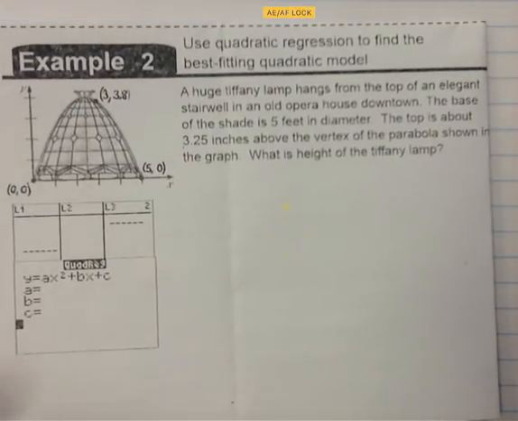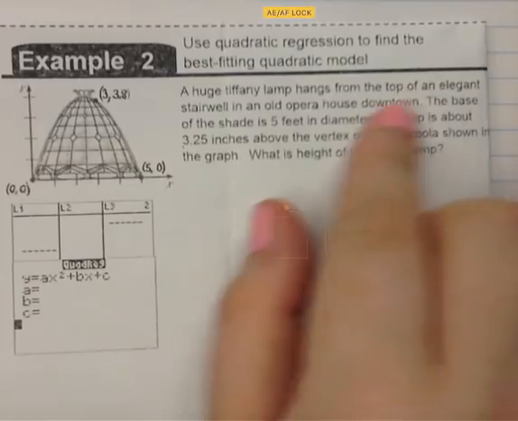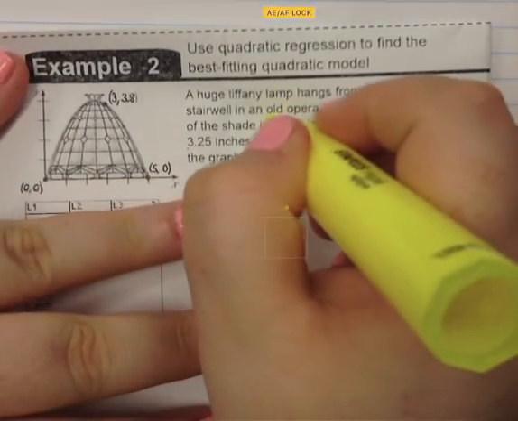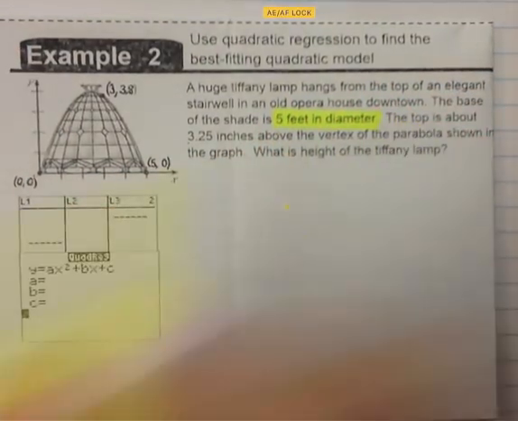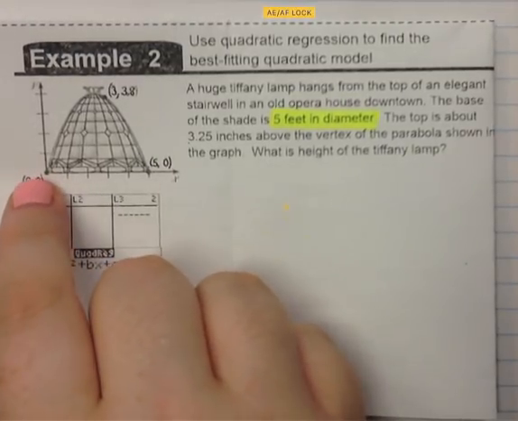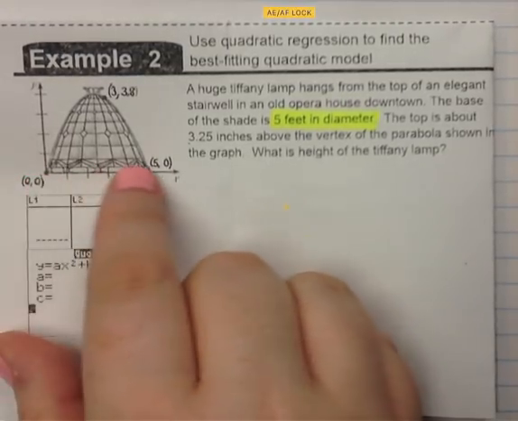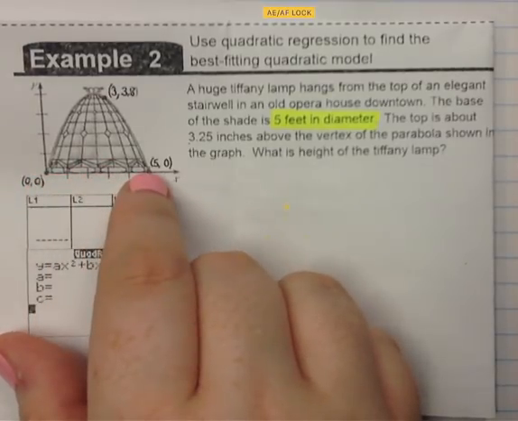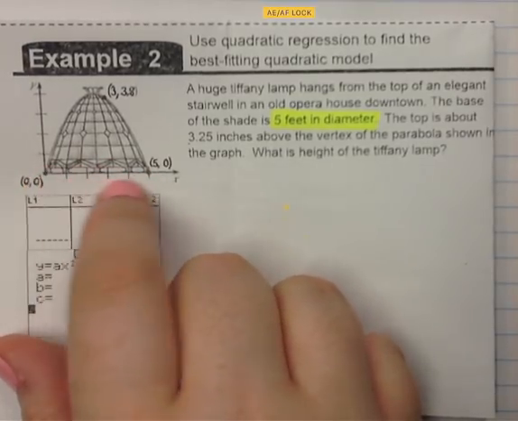Whenever you have word problems, you really want to read through it and find the information that's the most important. The fact that it's a Tiffany lamp is not important. What is important is that the base of the shade is 5 feet in diameter. If we look at our graph here, it goes from the origin, 0, 0, to 5, 0. So this right here is 5 feet.